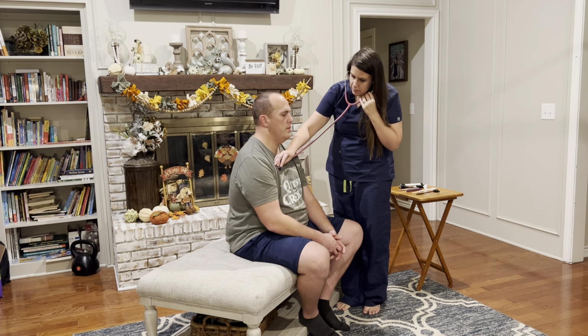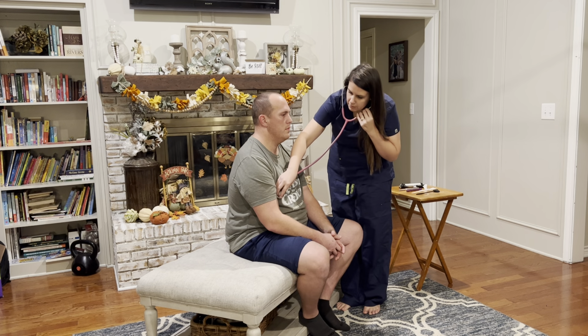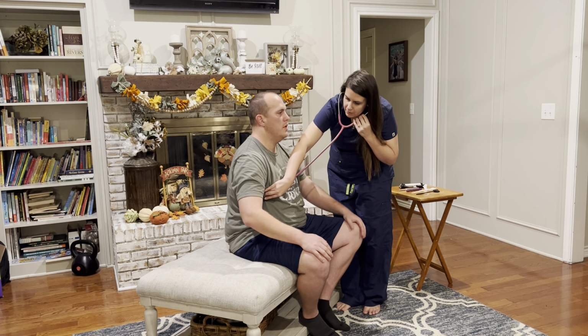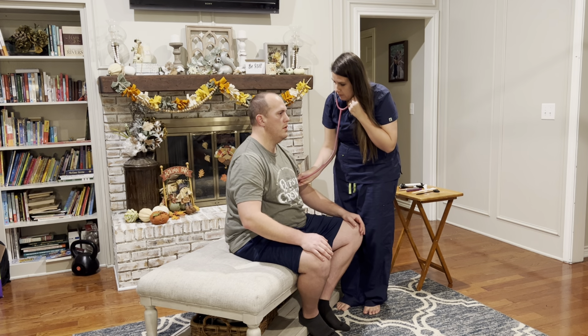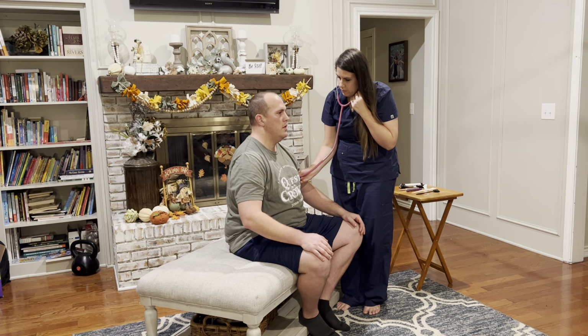Good. Noting the rise and fall of the patient's chest, making sure that the chest is rising symmetrically. Let me come over here. If you lift your arm up for me. Thank you. Good. Excellent. Okay.